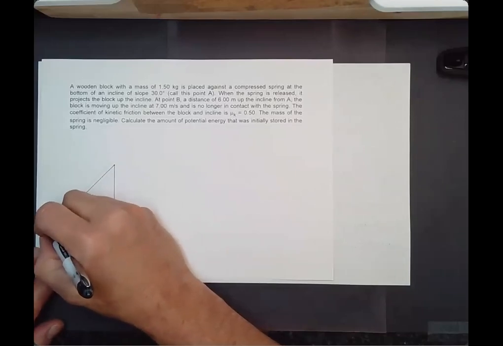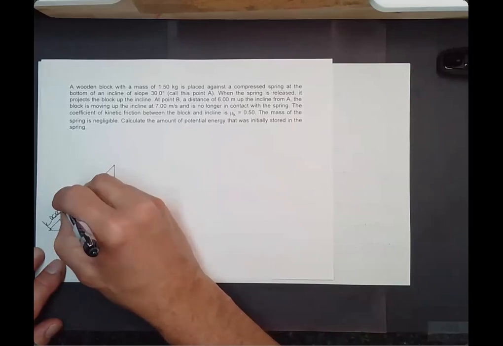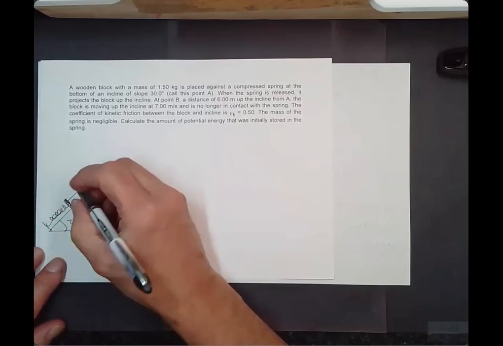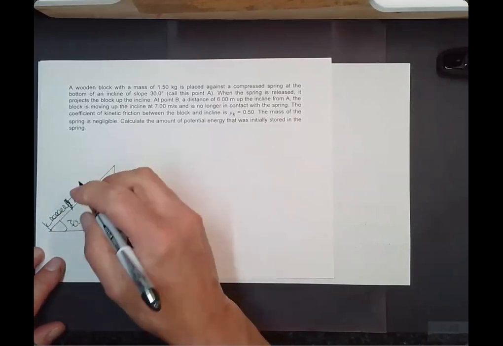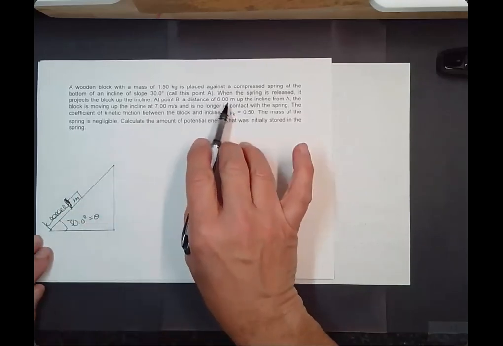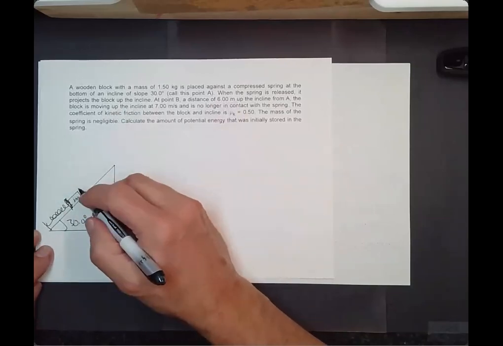And we've got this spring that's compressed here. This is just a platform at the end of the spring. And then we've got this mass that's set against it. And the spring is compressed. When the spring is released, it projects the block up the incline.